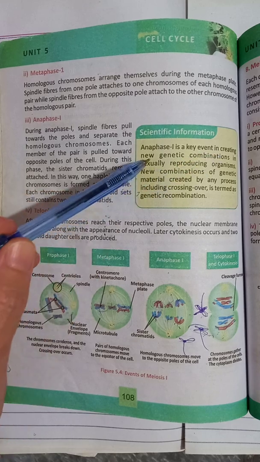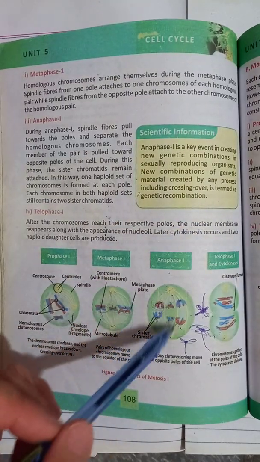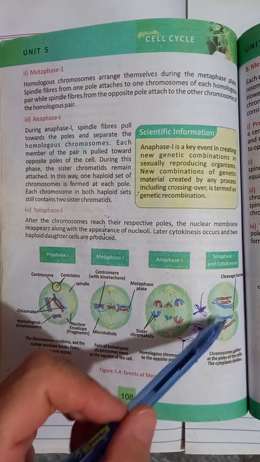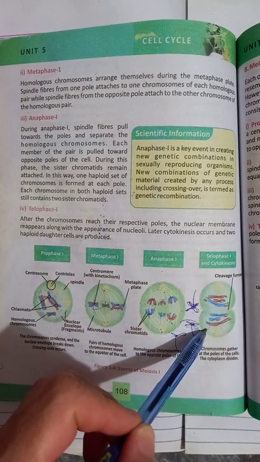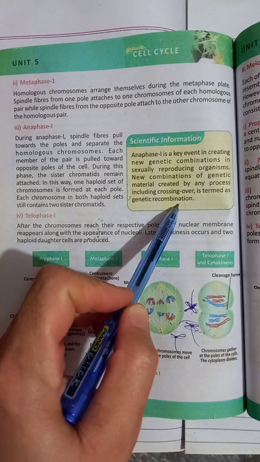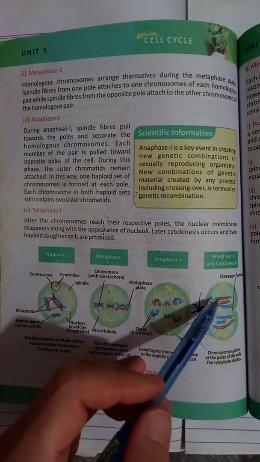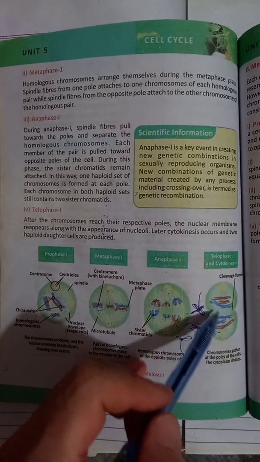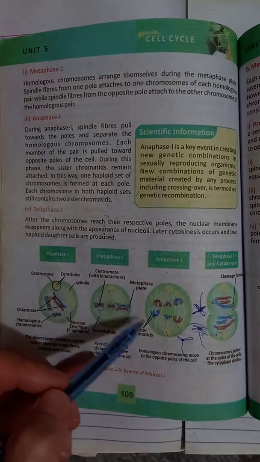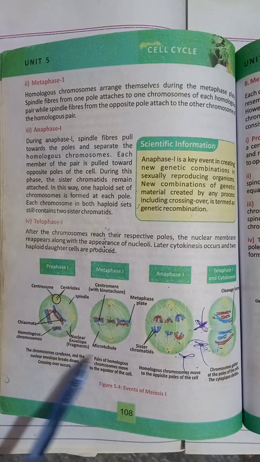Now come towards scientific information. Anaphase 1 is a key event in creating new genetic combinations in sexually reproducing organisms. The whole process of meiosis depends on anaphase 1 because it results in cells where the chromosomes are recombined. They do not exist exactly like the parental chromosomes now; they have exchanged segments. A new combination of genetic material created by any process, including crossing over, is termed genetic recombination. So these chromosomes have a changed genetic makeup, and when they participate in fertilization, the organism produced will have variations. In such a way, crossing over as well as anaphase 1 are considered the basis of variation in living organisms. Students, this was the end of meiosis 1.